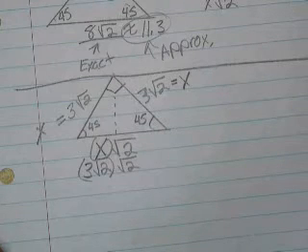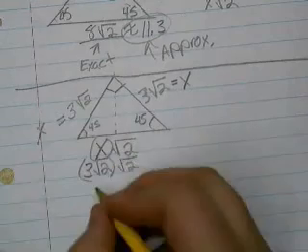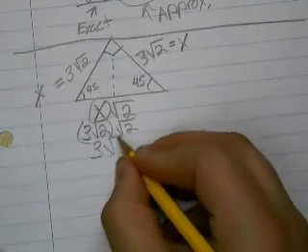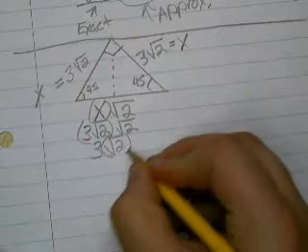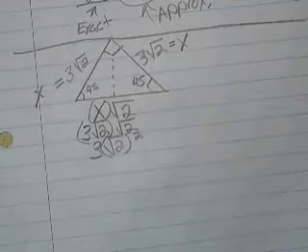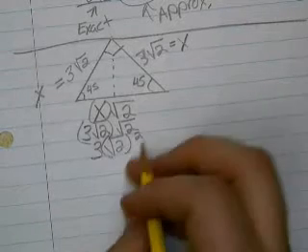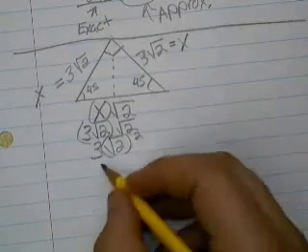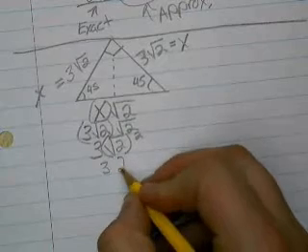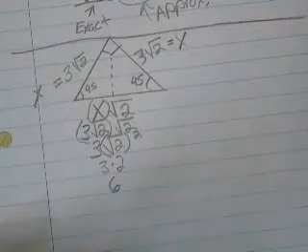So what's the square root of 2 times the square root of 2? You could think of it as the square root of 2 squared. So it's just 3 times 2, because when you square a square root, it undoes itself, and you just get 3 times 2, or 6.